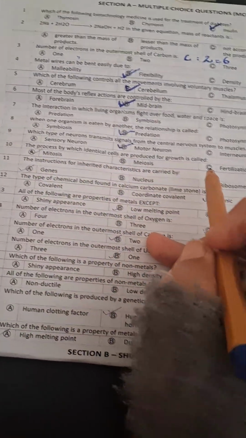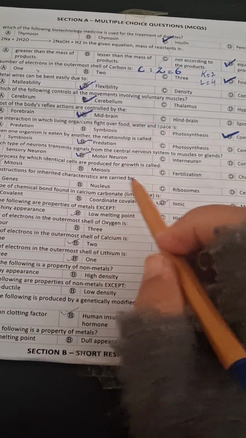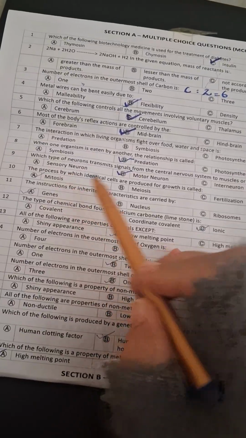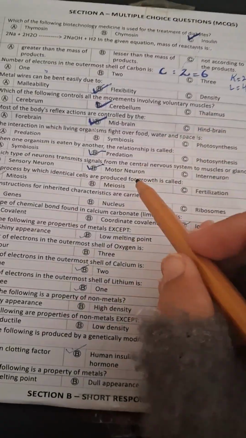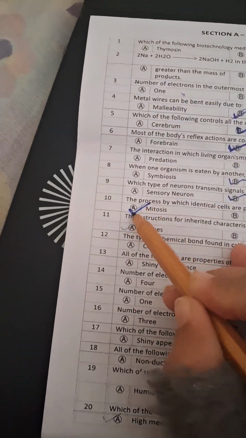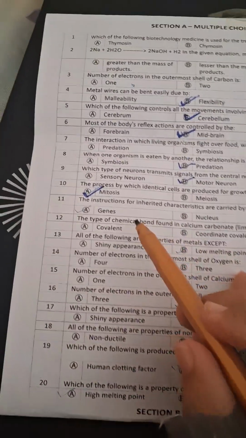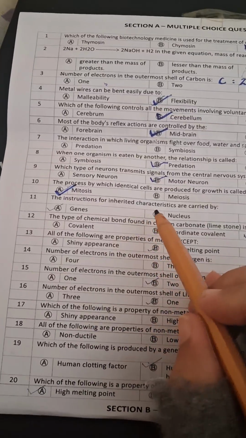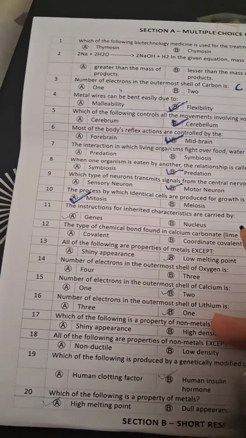Which type of neurons transmit signals from the central nervous system to muscles or glands? Here, sensory neuron, motor neuron, interneuron, and connective neuron. The correct option is motor neuron. These neurons carry signals from the central nervous system to muscles or glands.